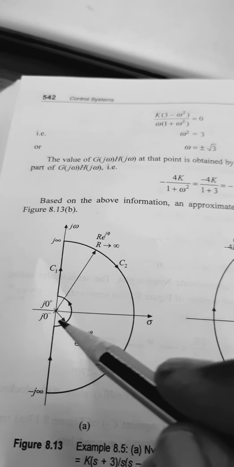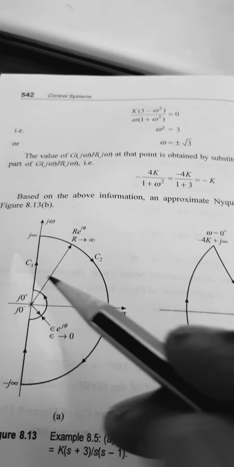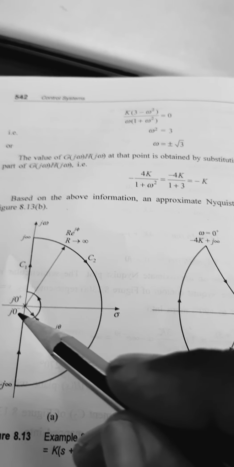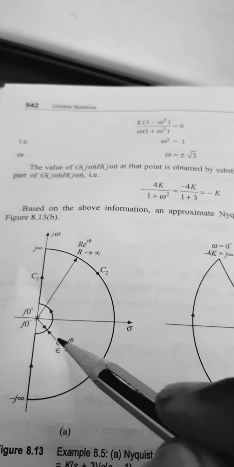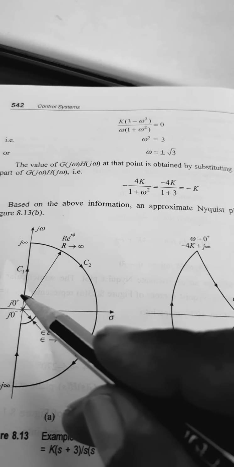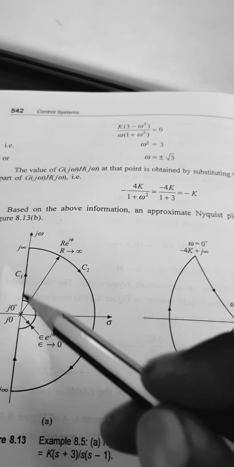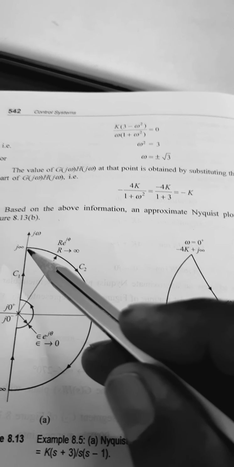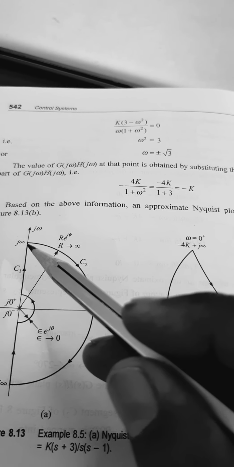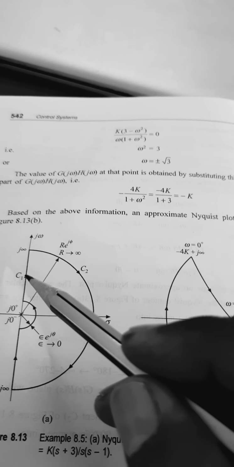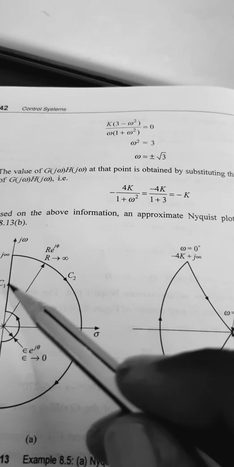C1 starts from omega equal to minus infinity to 0 minus, then 0 plus, then plus infinity. Since there is one pole, you should bypass that. So the contour will come here, bypass that pole, and go to omega equal to plus infinity. This is the C1 part of the contour.